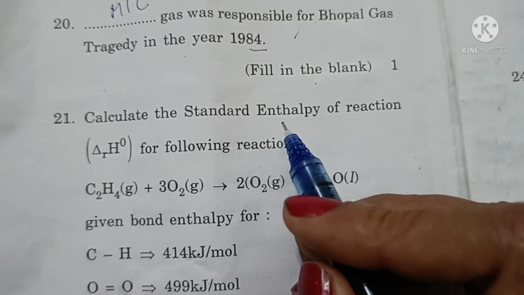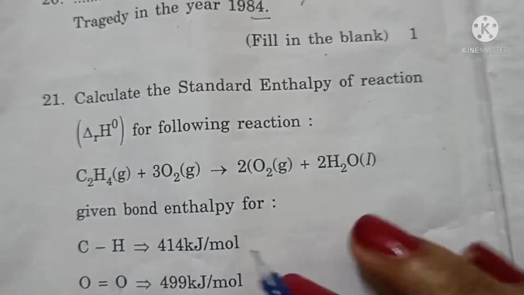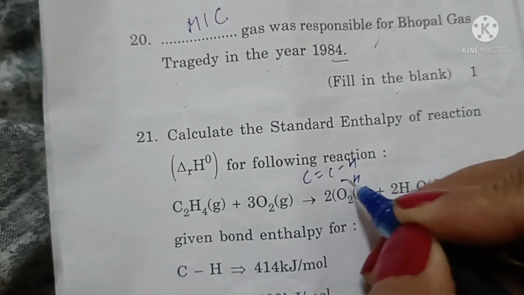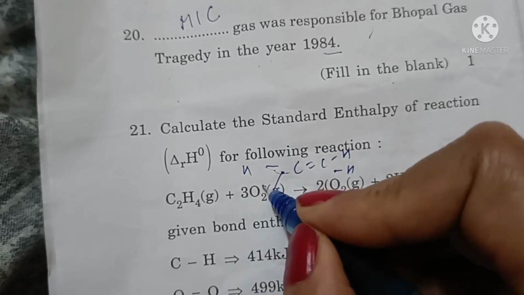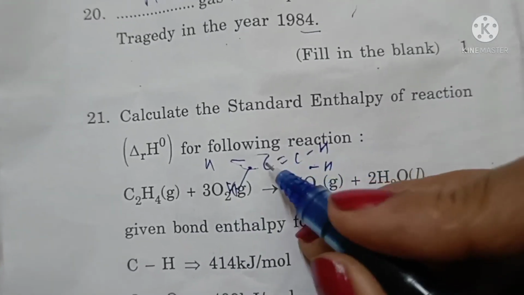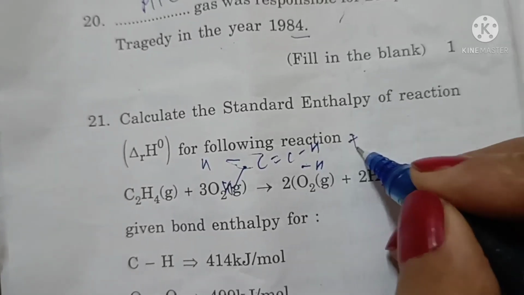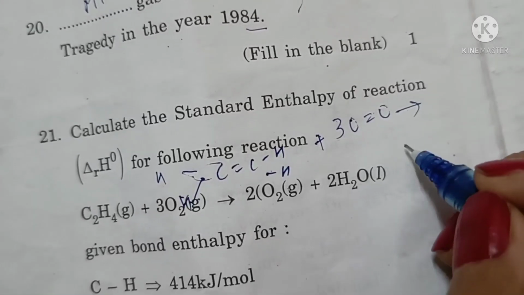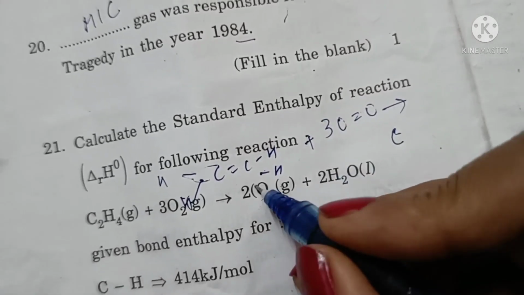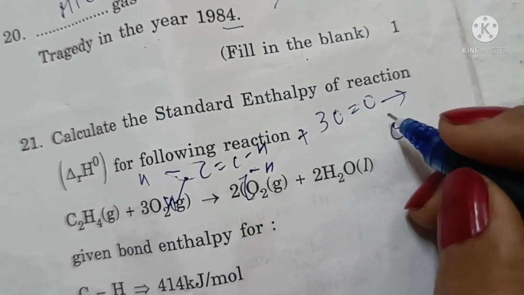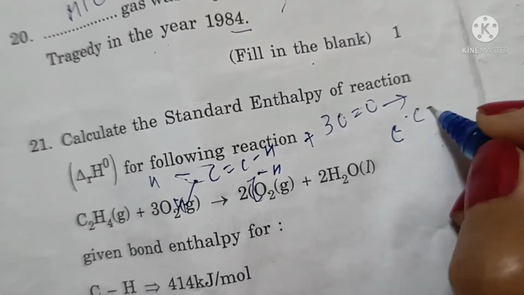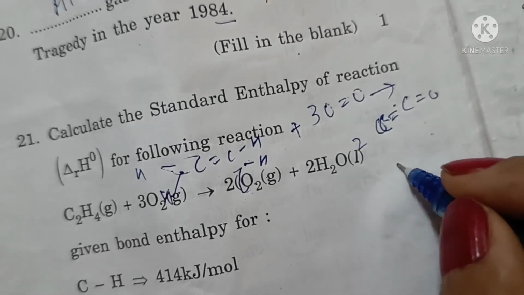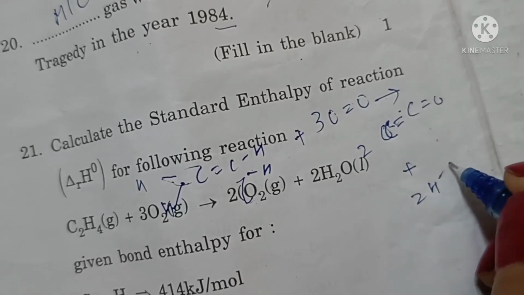Calculate the standard enthalpy of reaction for the following reaction. Now, to find out the standard enthalpy of reaction, we should know the bond enthalpy of all these bonds. So these are the reactants, ethene, then there are 3 oxygen molecules which form 2 carbon dioxide. This should be CO2. So we have 2 such molecules plus 2 water.